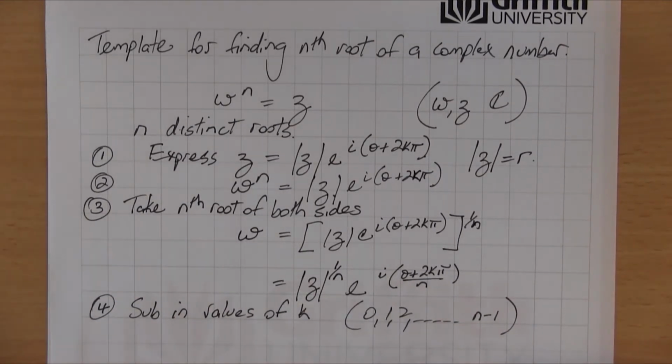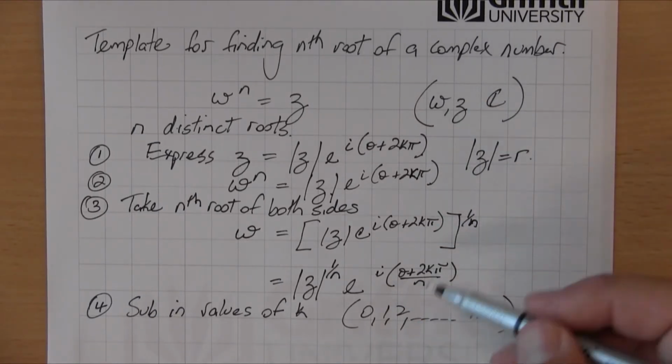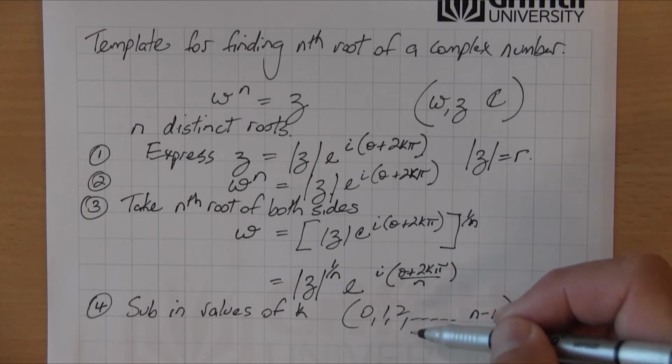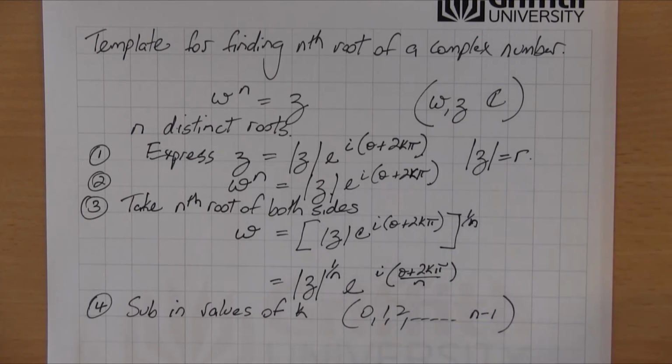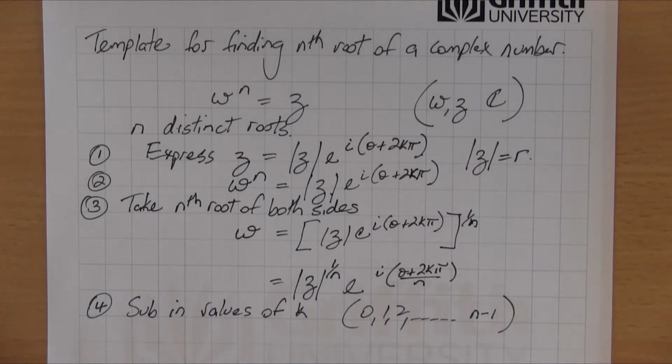And that will generate your n distinct roots. Alright, so that's the simple template. If you work through that on all the problems you get, the numbers will change, but it's the same process that you're going to use.